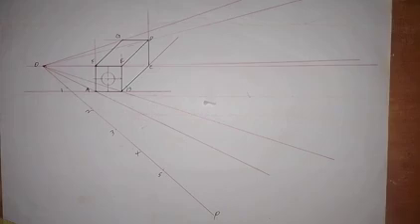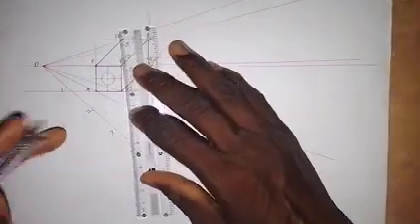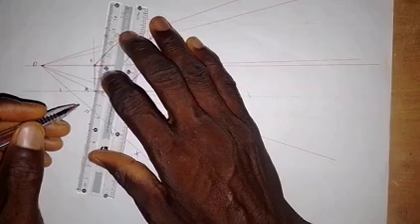All right. The next thing that we are going to do is join point 2 together with point A here.